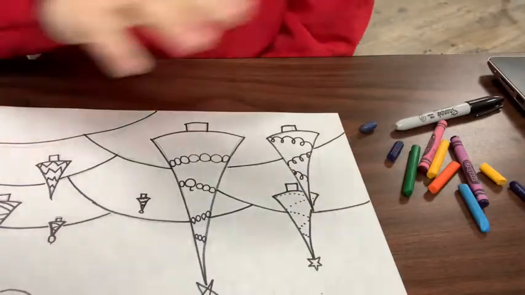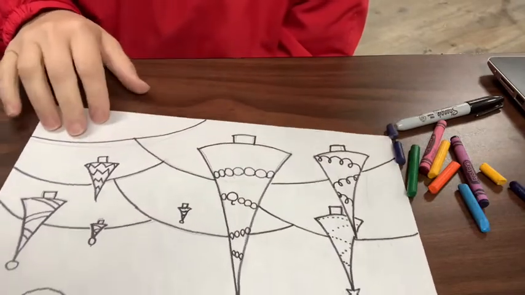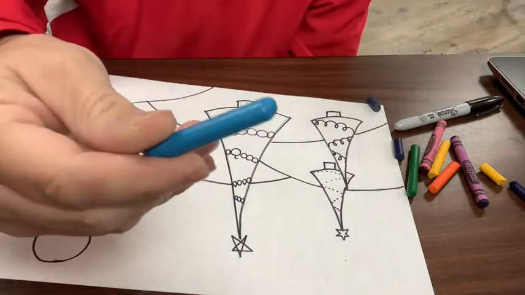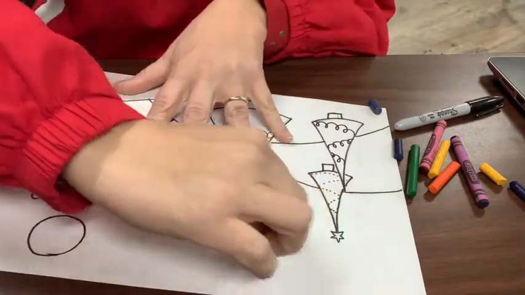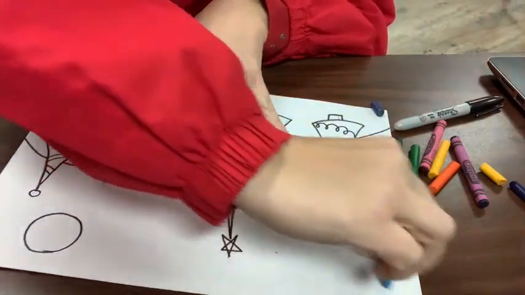Okay, so to color, we're just gonna use crayons for this project. So I hope you all have some crayons at home that we can use. Now for my sky, notice I have an unwrapped crayon. It's a really cool technique, is to just push the crayon on its side and rub.